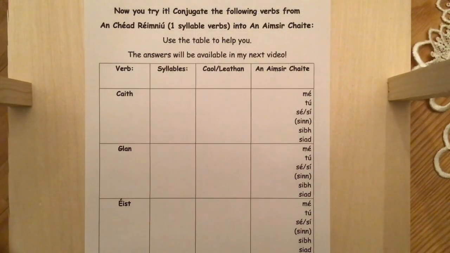Now you try. Conjugate the following verbs from an Chéad Réimniú into an Aimsir Chaite. Use the table to help you. The answers will be available in my next video.